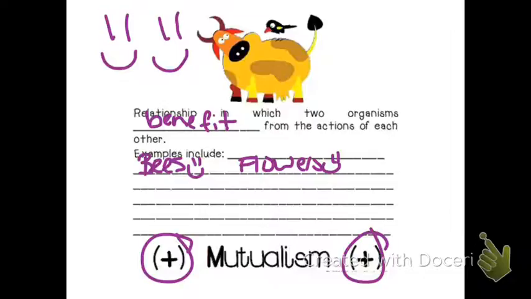Another example would be like the crocodile and the teeth cleaning birds. So if you've ever seen those crocodiles that have the birds that come in and pick the meat out of their teeth, those crocodiles are benefiting because the birds are cleaning their teeth, and the birds are benefiting because they're getting a free meal out of the relationship. So the crocodiles get their teeth cleaned and the birds get free food.